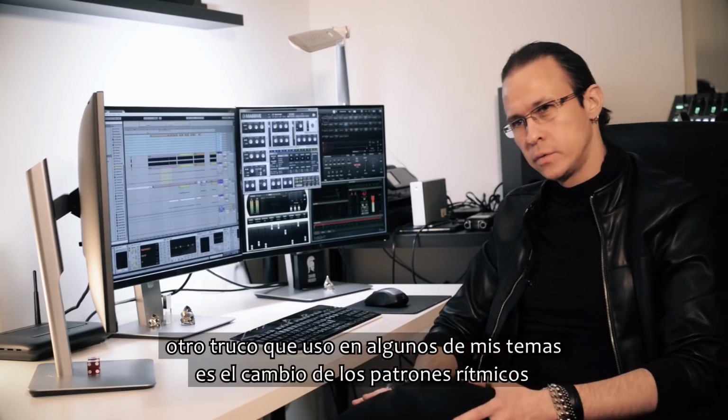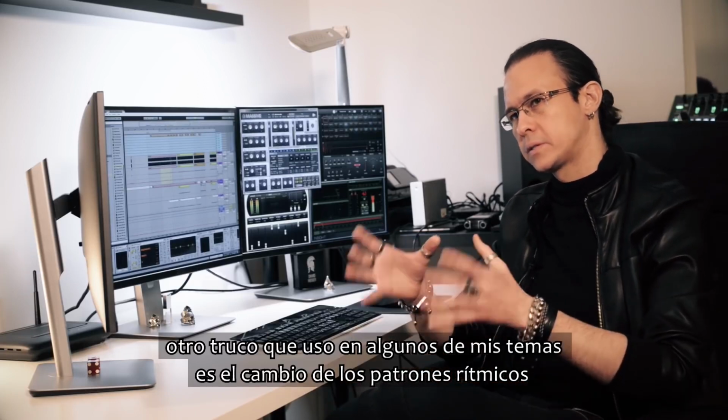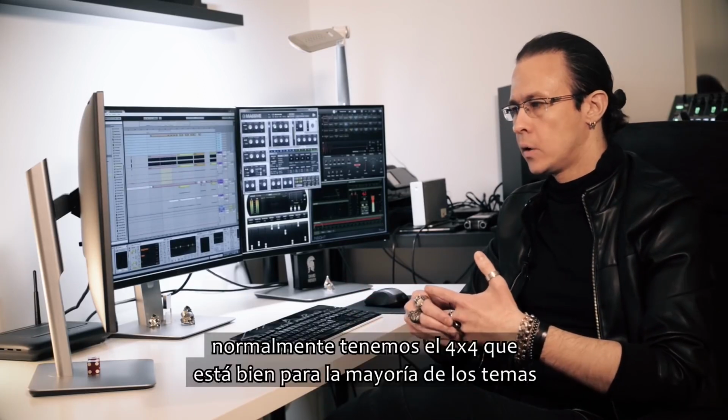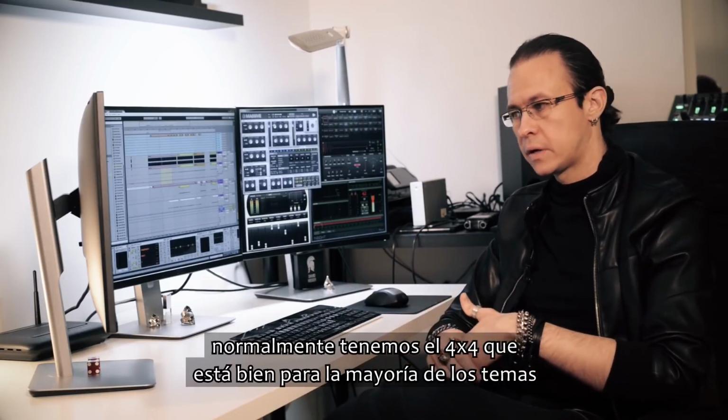Another trick I use in some of my tracks is how I change the rhythmic patterns. Normally you have a 4/4 pattern, which is nice for most tracks.